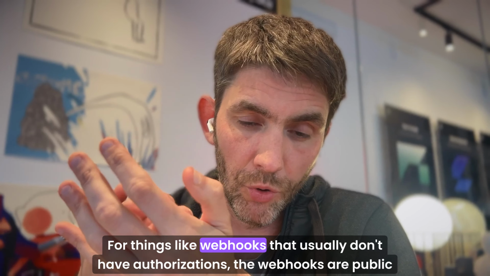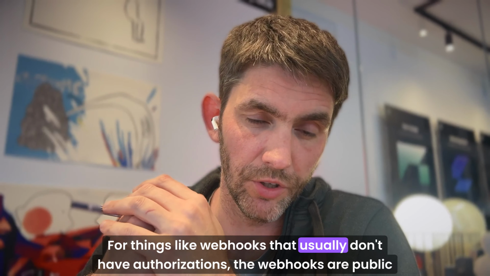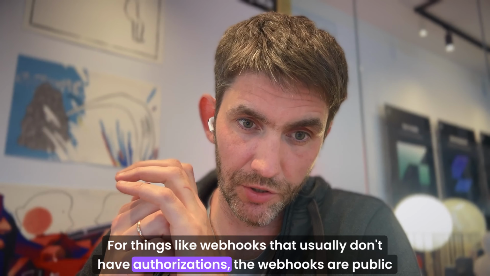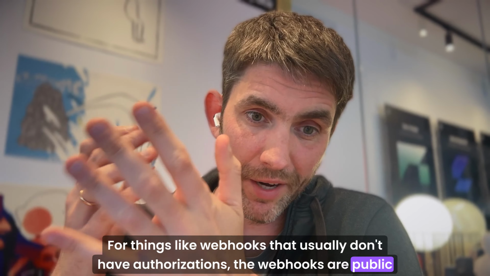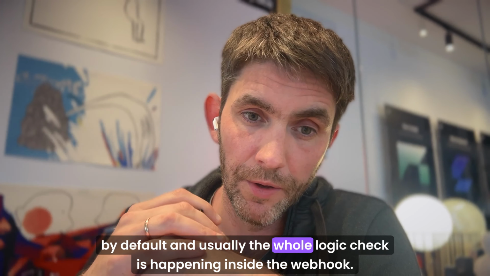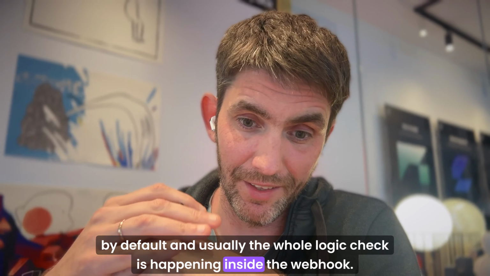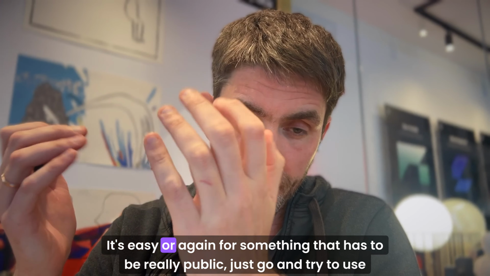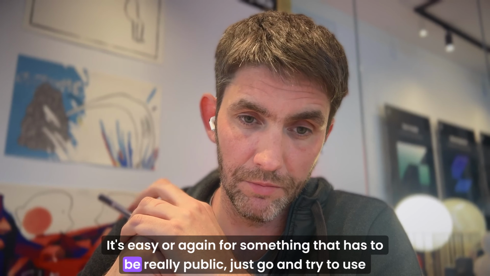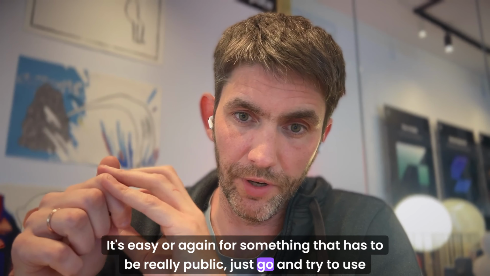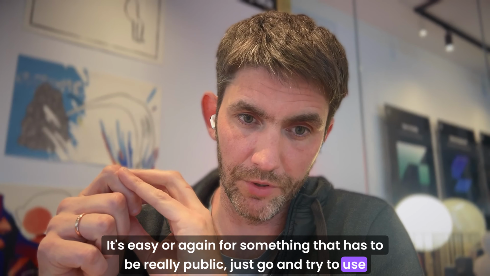For things like webhooks that usually don't have authorization, webhooks are public by default, and usually the whole logic check happens inside the webhook. Or again, for something that has to be really public, just go and try to use Lambda URL.